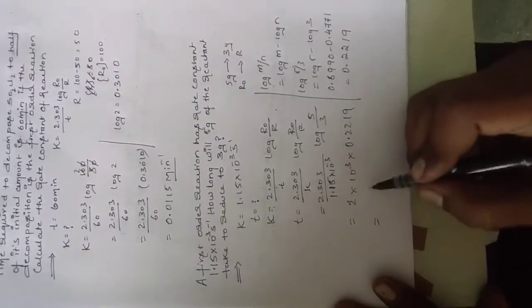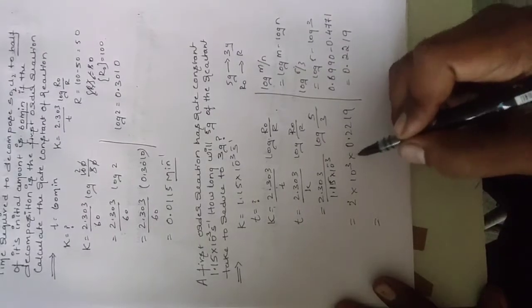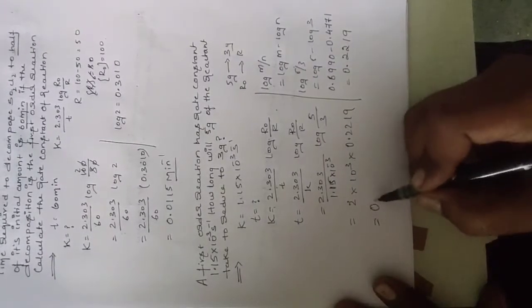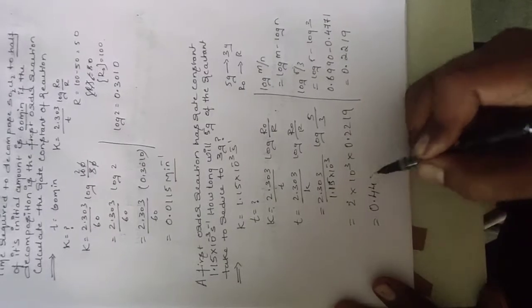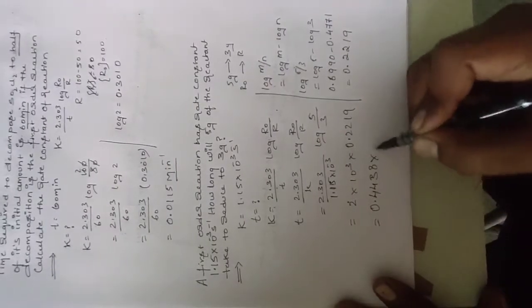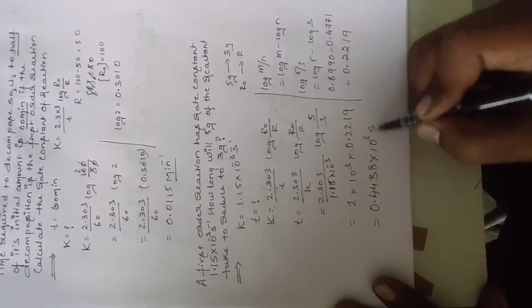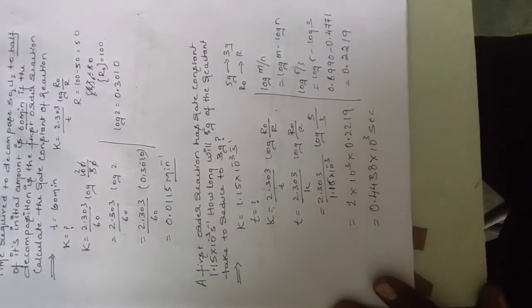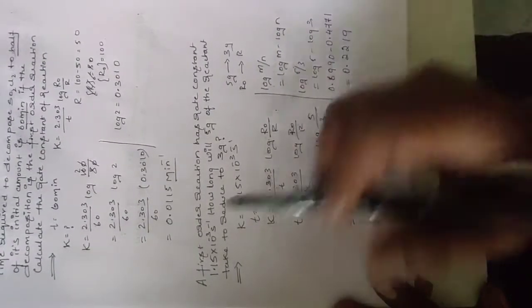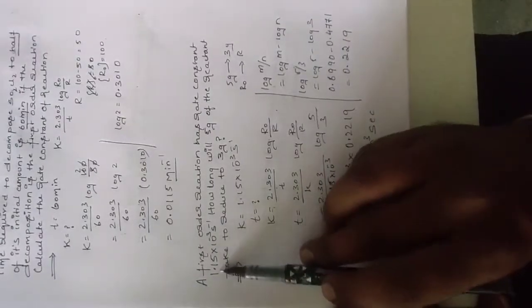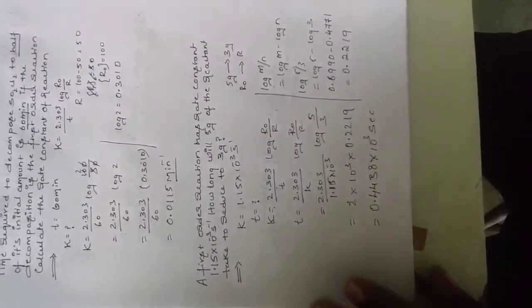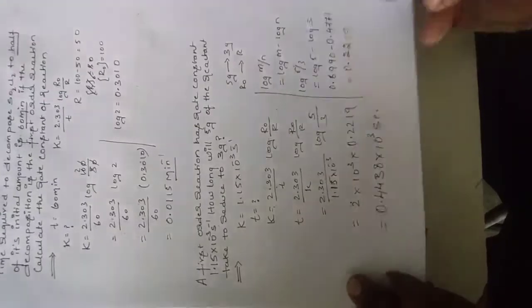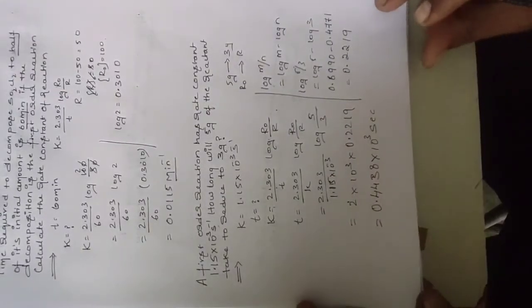If you multiply, you will get that value, 0.4438 into 10 to the power of 3 seconds. You understand this? Why am I taking it in seconds? Because in the question also they have taken seconds. Next we are going to solve another problem.